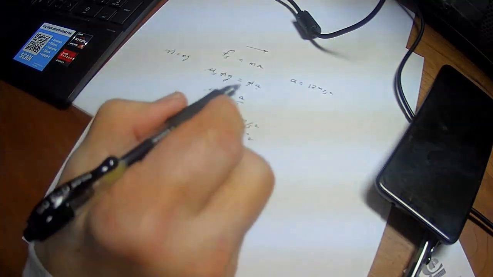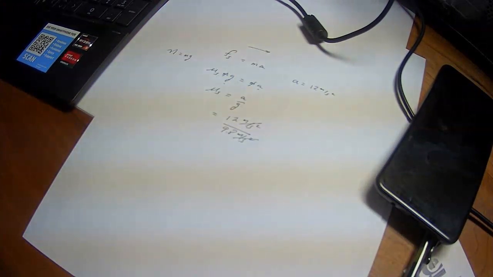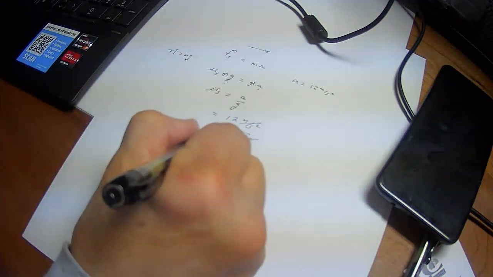So meters per second squared. So that's going to cancel. That's going to cancel. So let's go ahead and do this. It's going to be pretty darn close to 1.2. So 12 divided by 9.8. It's 1.22.